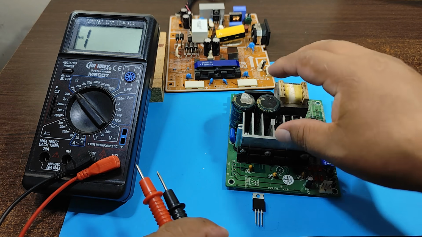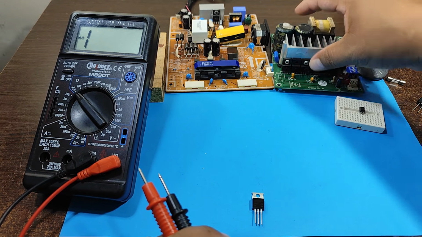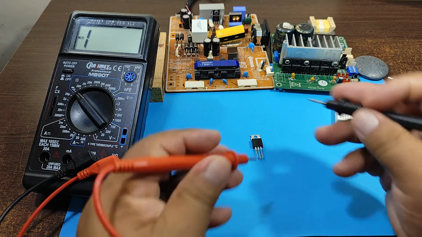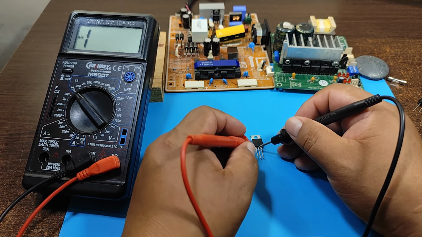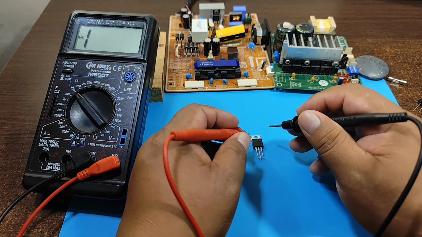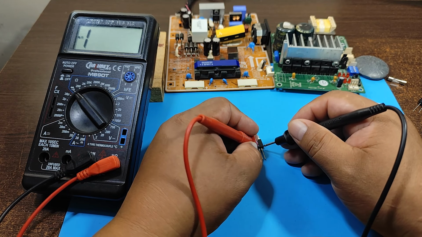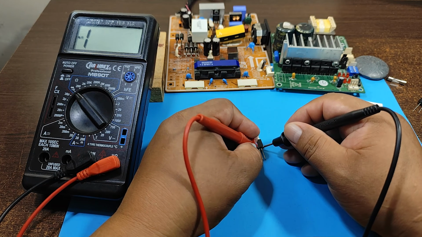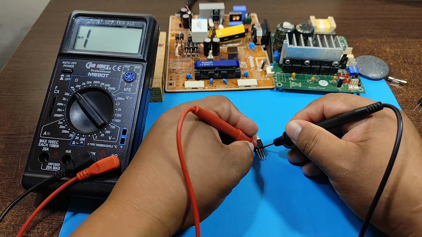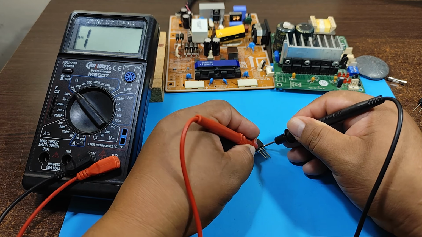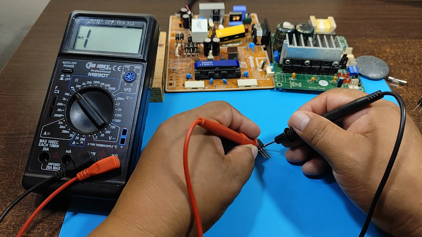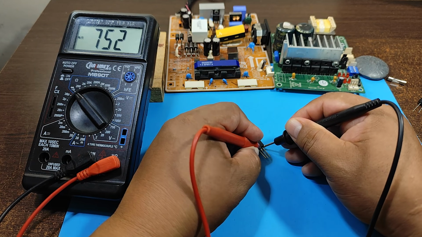Now, an IGBT transistor is measured in the following way. There should never be a continuity reading between the collector and emitter. However, if the gate is accidentally activated, a very low reading between the collector and emitter can be obtained, regardless of the multimeter probe polarity.